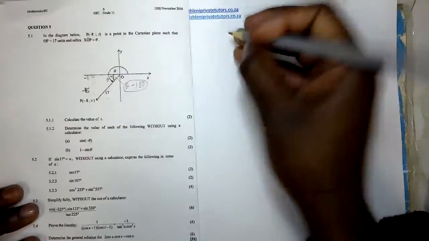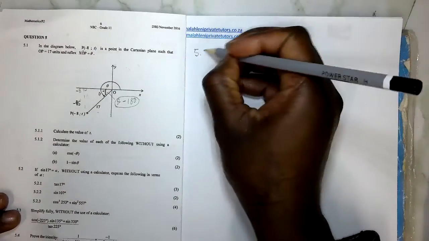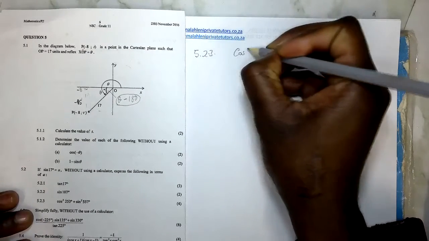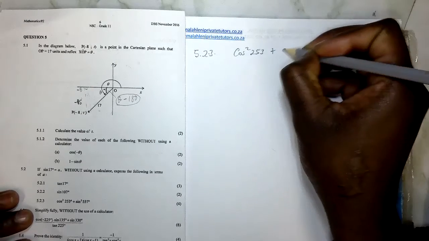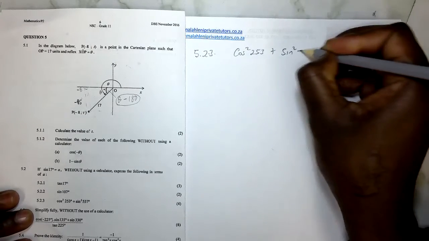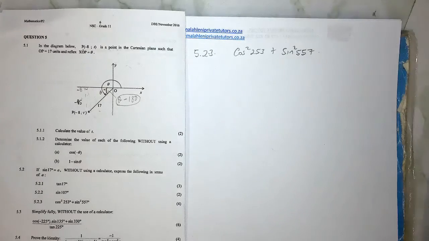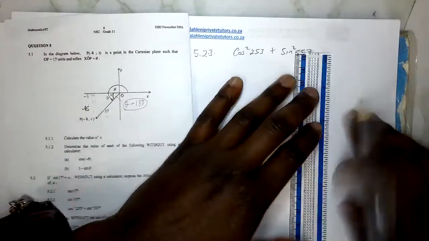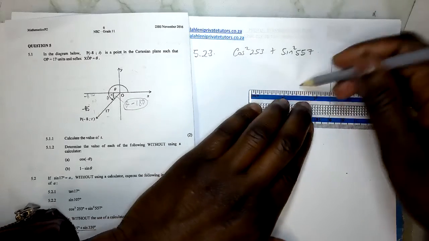5.23 is now saying 5. I hope it's clear. 5.23 is now telling us that cos squared 253 plus sine squared 557. Now, remember from our triangle, I just wanted to explain to you. I'm doing this so that you understand much better.